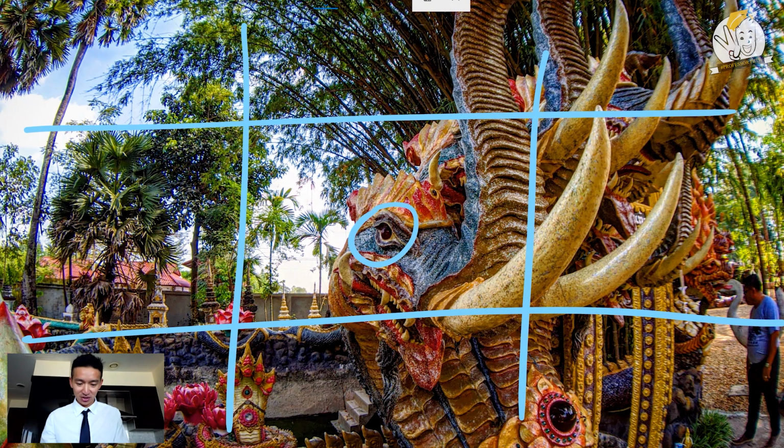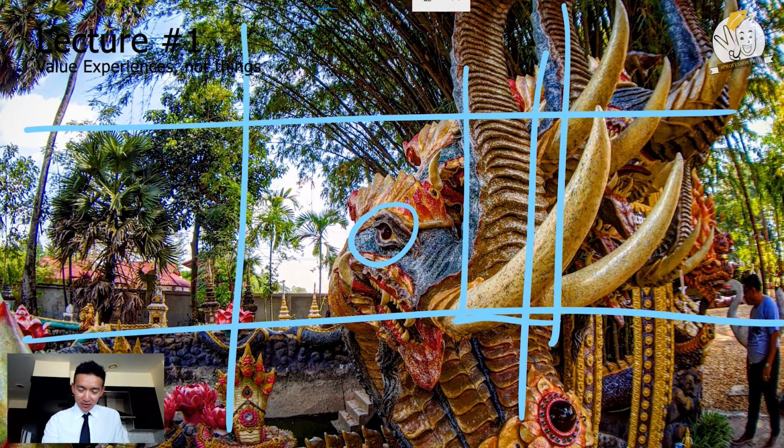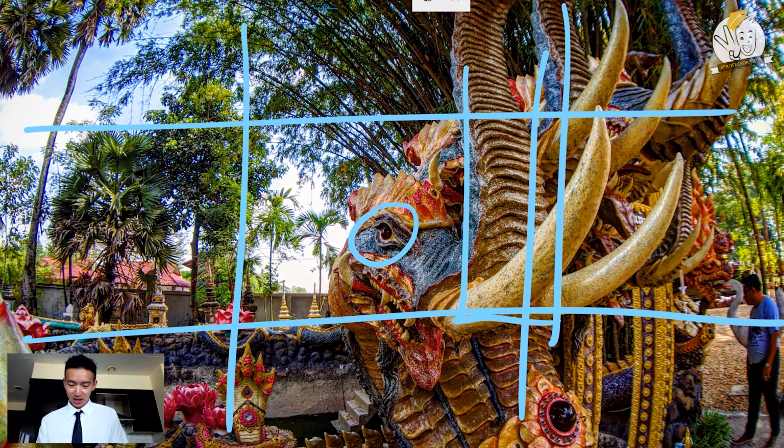And just to talk about this image itself, the subject matter is pretty incredible. The craftsmanship and the artistry to make this snake-like elephant in this Buddhist temple is something I've never seen anything like. If you look at the trunk, it falls right in line in one of the rule of thirds.